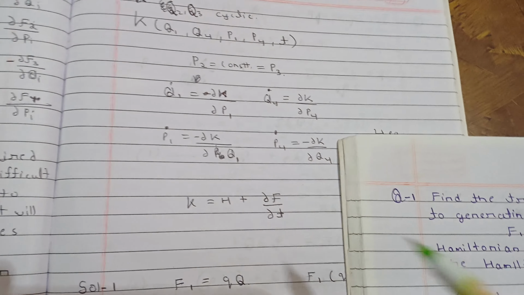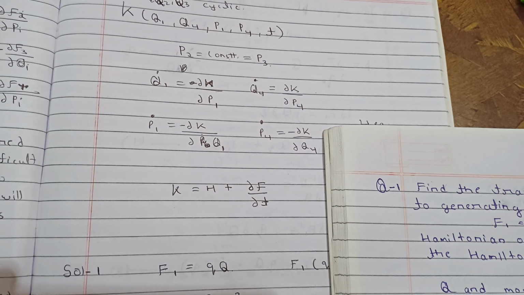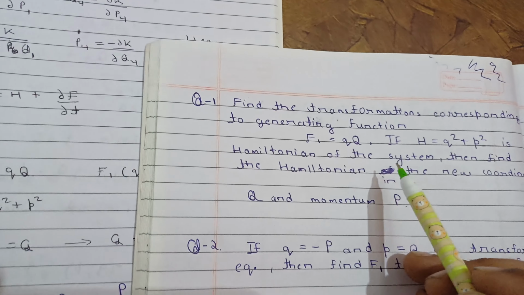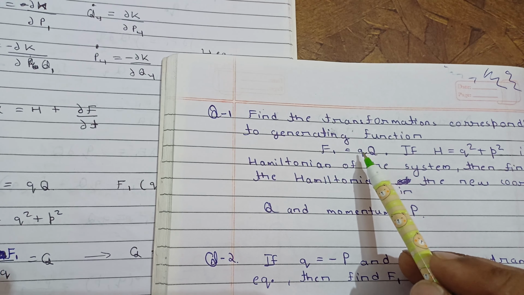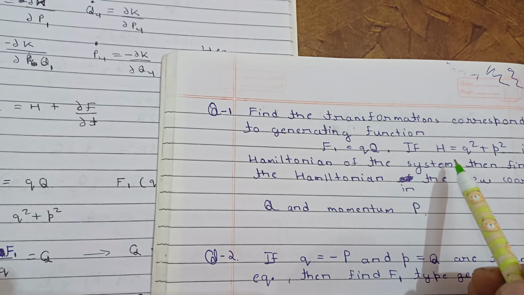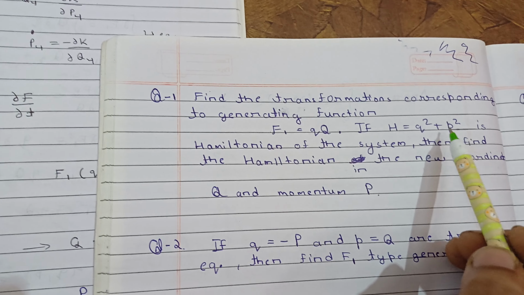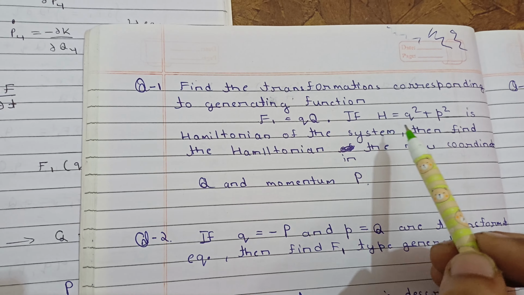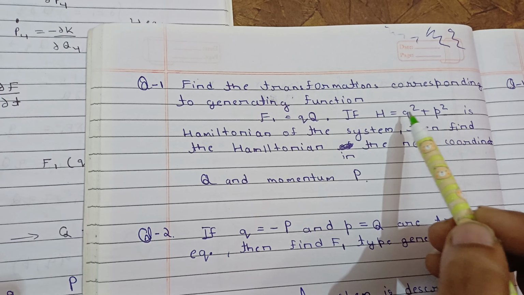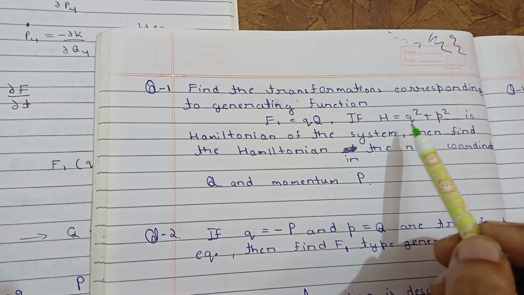So we'll use this formula K = H + ∂F/∂t. Now H is given, q² + p². This is not a function of time, so ∂F/∂t will be 0. So K = q² + p². But see, these coordinates are the old generalized coordinates. We need to find the new coordinates, capital Q and capital P. Only then can we say that this is your new Hamiltonian.